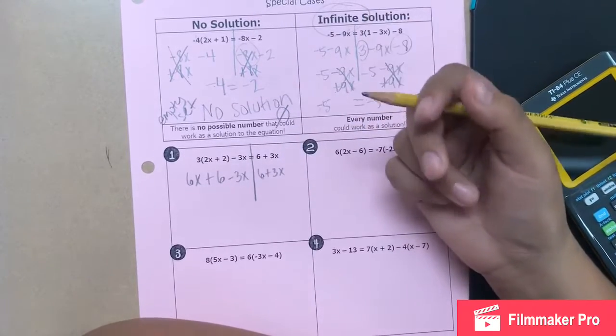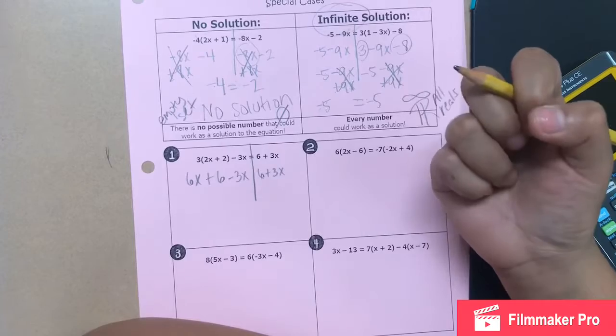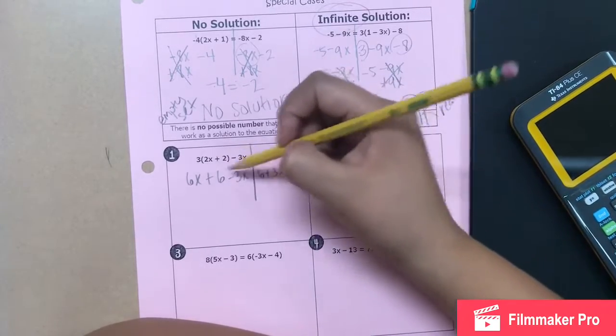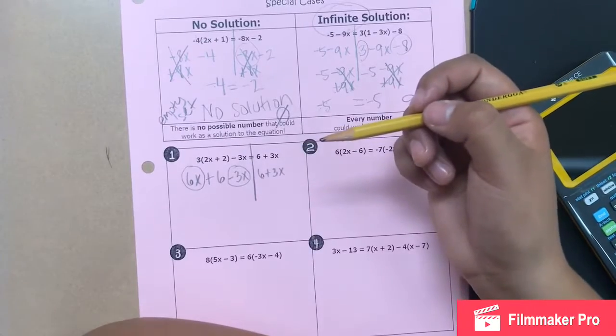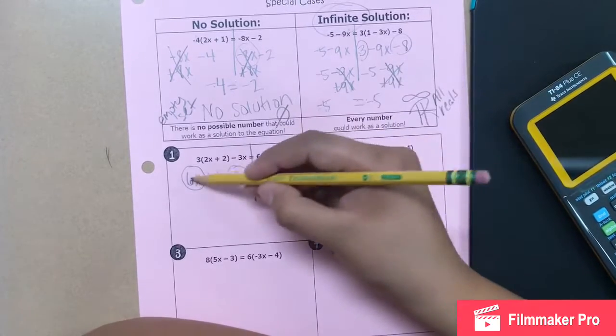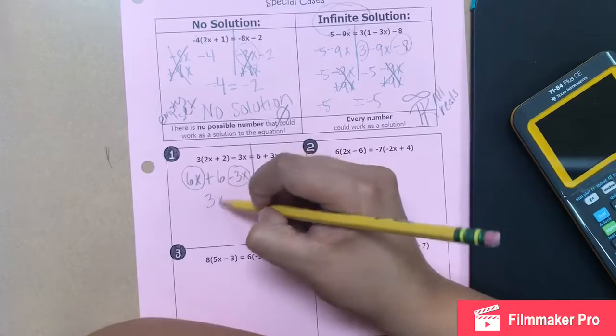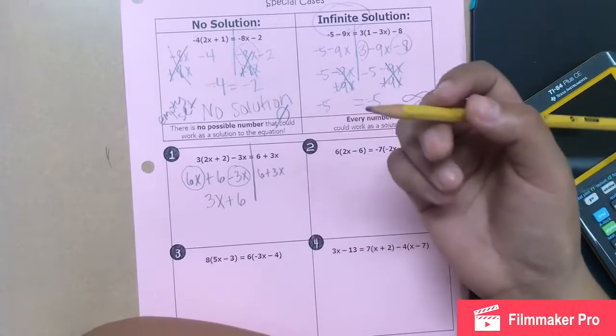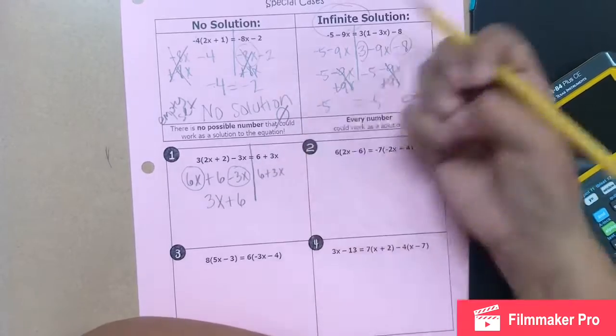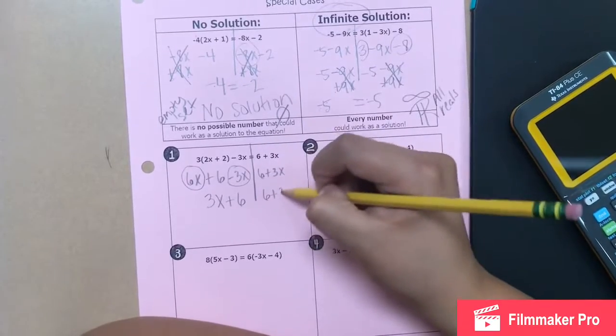Step 2 says I simplify. That means combine like terms. So on the left, if I look carefully, I can combine 6x and negative 3x because they both have an x. 6x minus 3x is 3x. The positive 6, nothing gets combined, so I just bring it down. On the right, there's nothing to combine, so I bring it down.